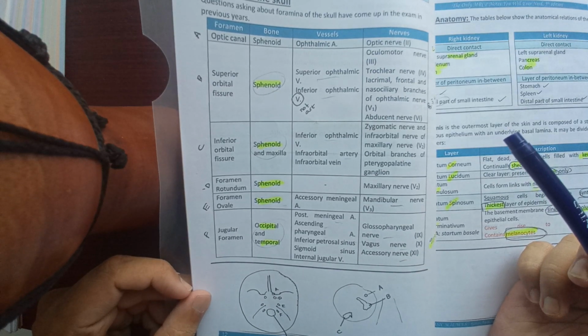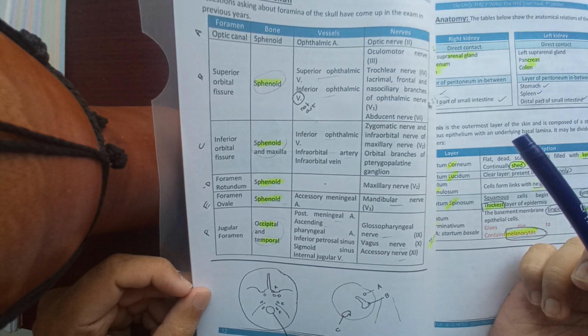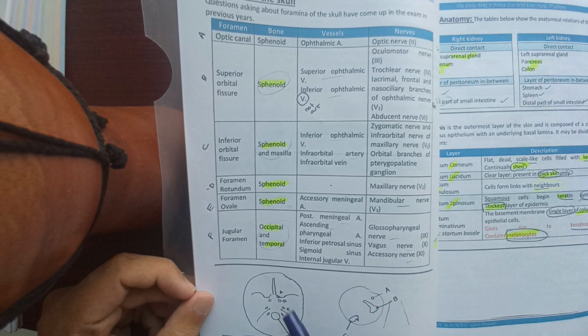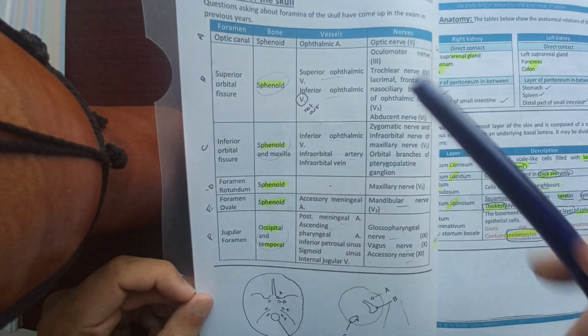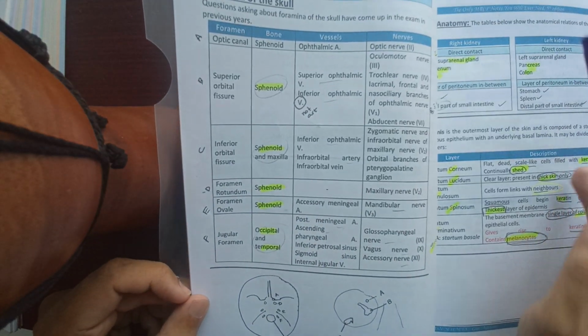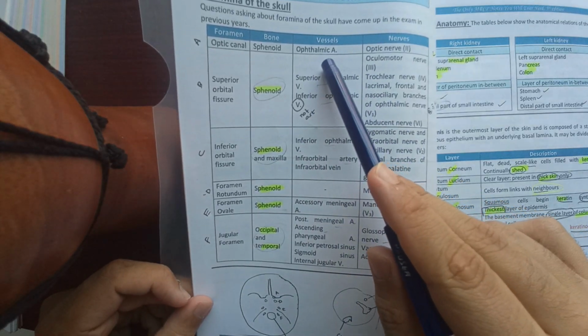Some things which you need to know: A, that is the optic canal. What are the things associated with these structures? That's all you need to know. So A would be this one. This is from the base of the skull, and this is the eye socket. A is the optic canal. The bone which is involved is sphenoid. Most of it is sphenoid here, nearby the optic canal. Vessels that go through it are the ophthalmic artery, and the optic nerves.